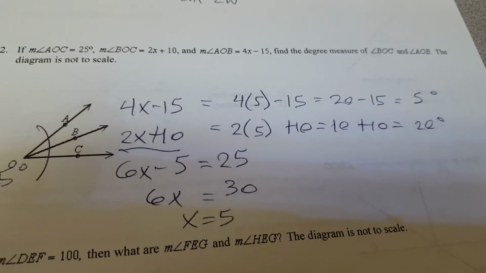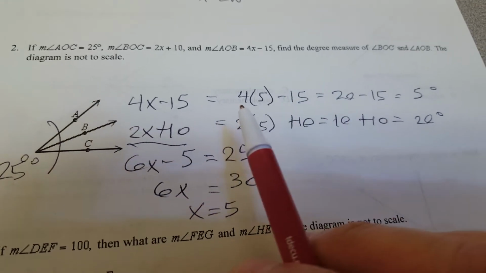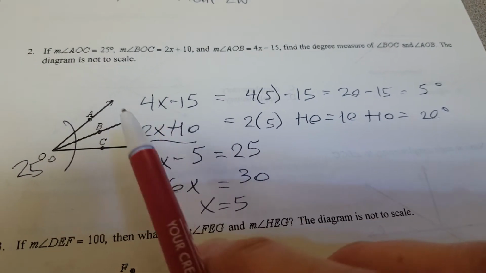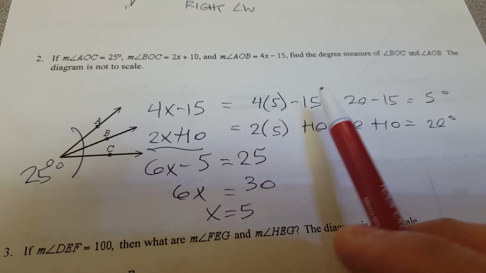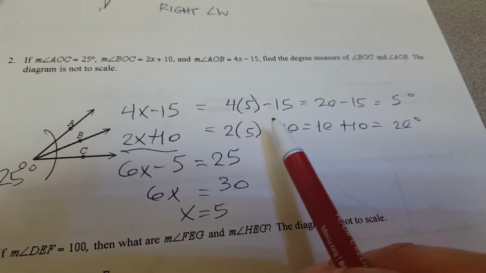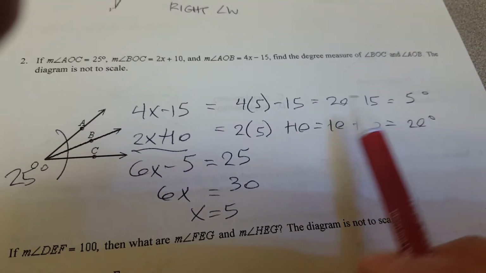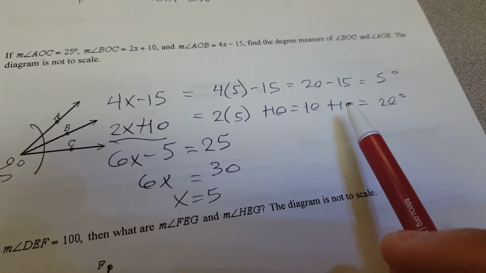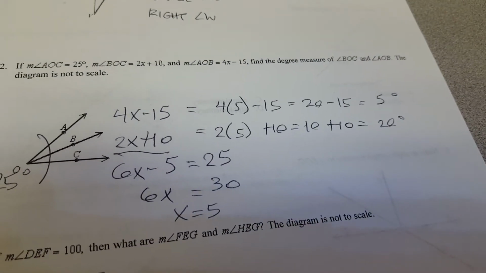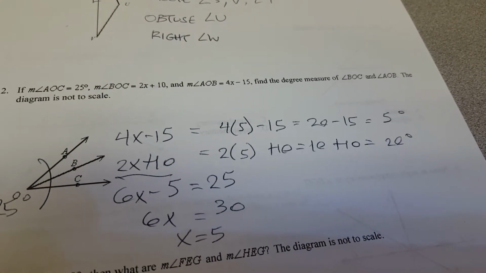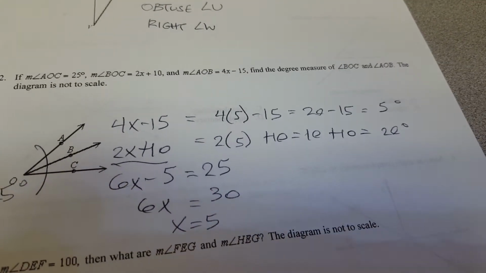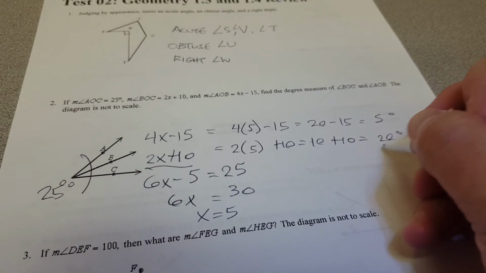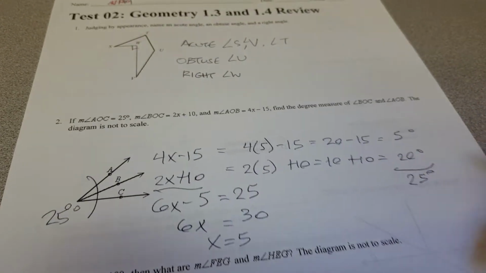Alright, so now that we know what x is, we're just going to plug it in here to this top portion, which is the AOB. This is going to be 4 times 5, which is going to be 20 minus 15, which is 5 degrees. And the second one, which is BOC, 2 times 5 is 10, plus 10 is going to be 20. And of course, you see here that these do, in fact, add to 25 degrees. If you want to kind of check yourself.